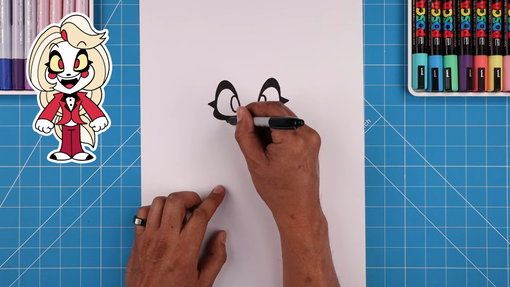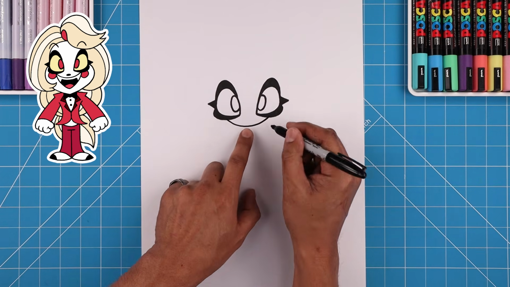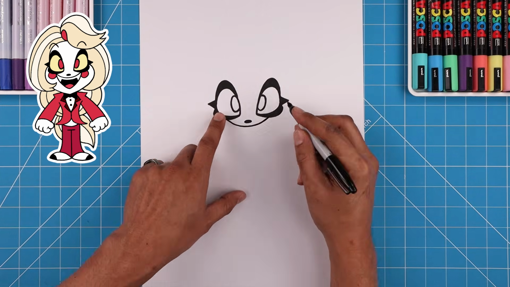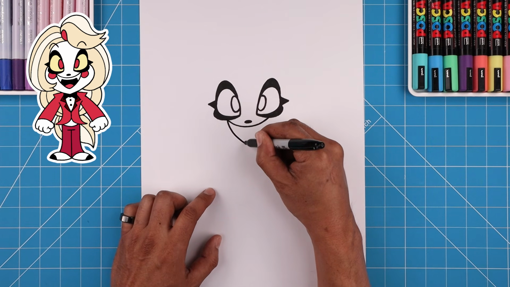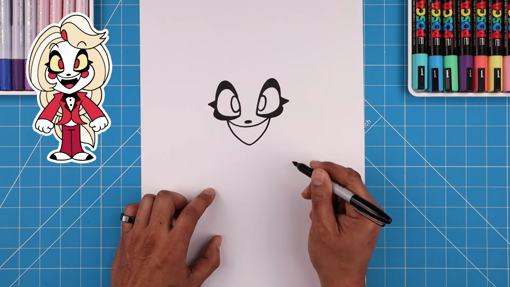Now underneath each eye, I'm going to draw a curve for the mouth, coming down and then up. In the center, let's draw a small oval for the nose and fill that in black. Let's open up the mouth, starting back on the left side, curves down and then in toward the center point. Then it's out and then up towards the right.